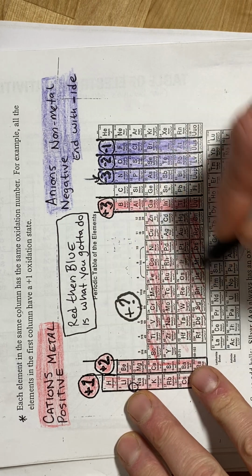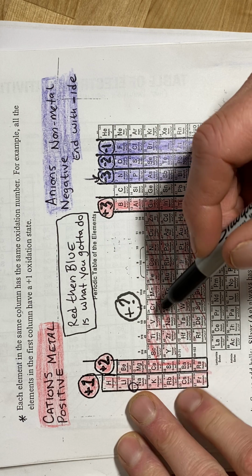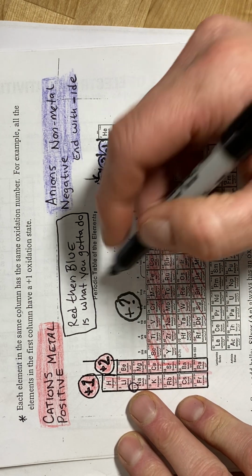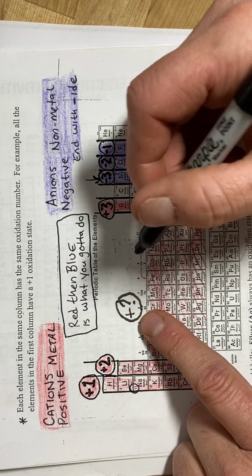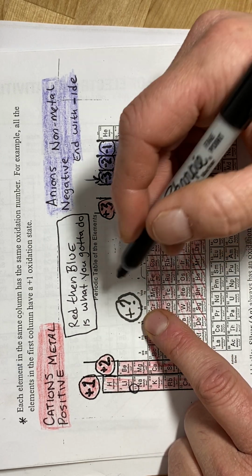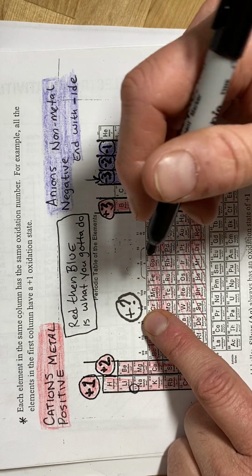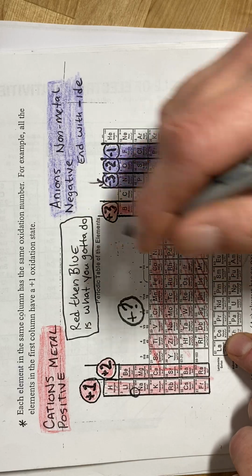This middle ground, the transition metals, the D block, they are the ones with multiple personalities. That's why we have a question mark above them, because we don't know. What we do know is that they really only form positive cations, meaning that they're only really losing electrons to ionize, but they have multiple oxidation states.